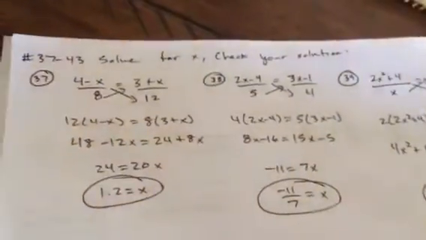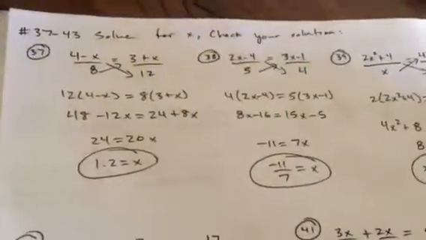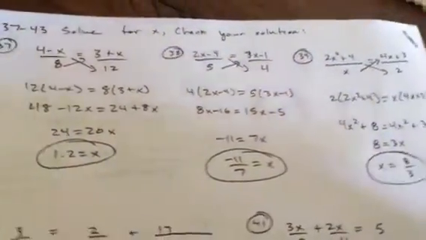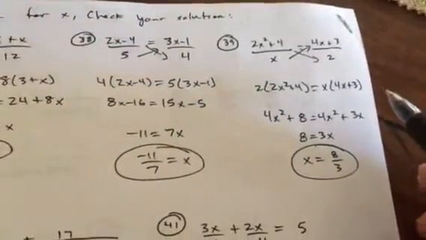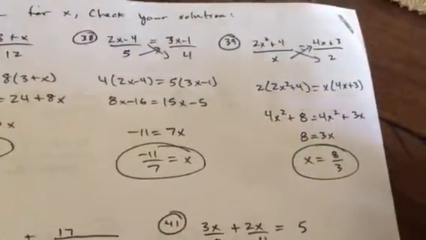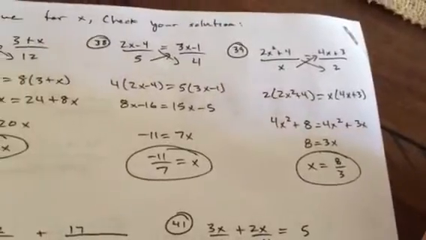Number 37. Cross multiply again. Just take your time. Make sure you don't get a solution that gives you 0 in the denominator, which you don't get on these few here. Again, 37 through 39 should not be an issue.